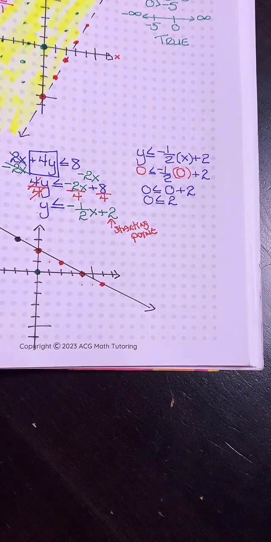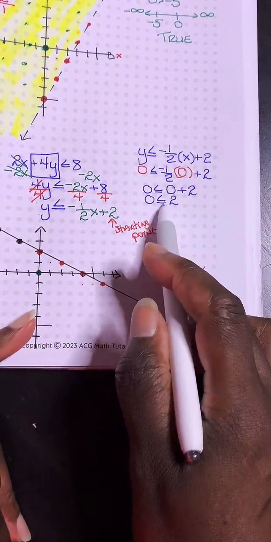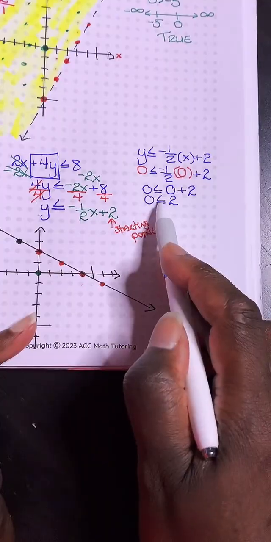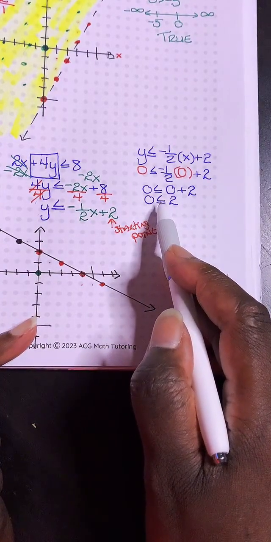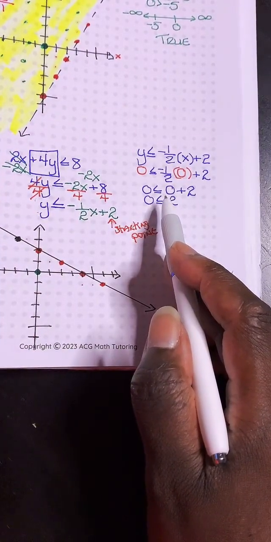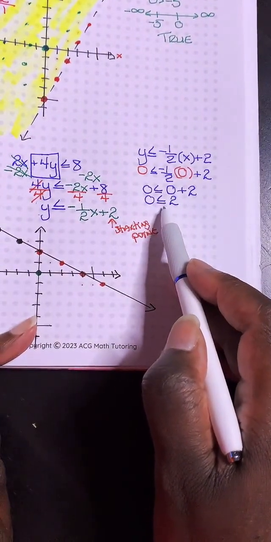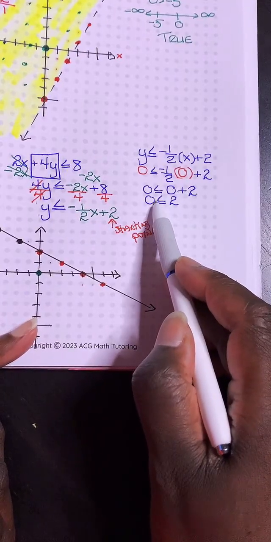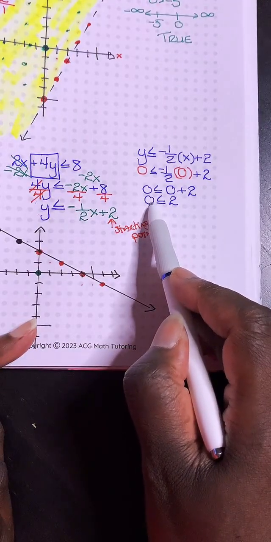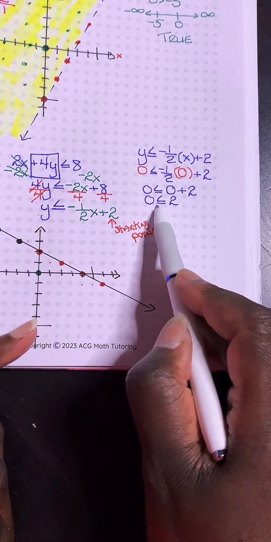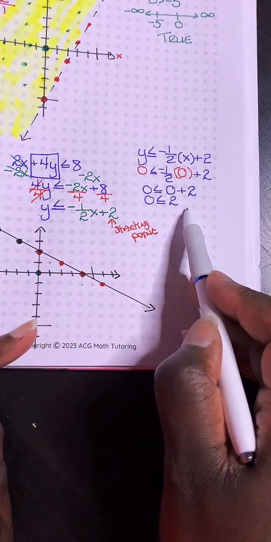Okay, so it is less than. Good. Less than or equal to. Yes, it is a true statement, because 0 is less than 2. But it's saying less than or equal to, not less than and greater than. That's one thing a lot of people get mixed up. This is less than or equal to. So if I had a 2 over here, and I said 2 is less than or equal to 2, that's a true statement.